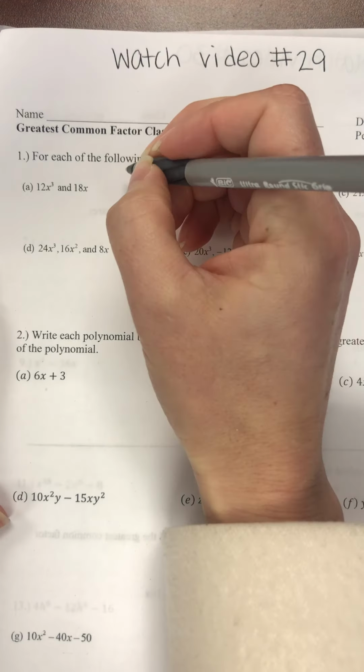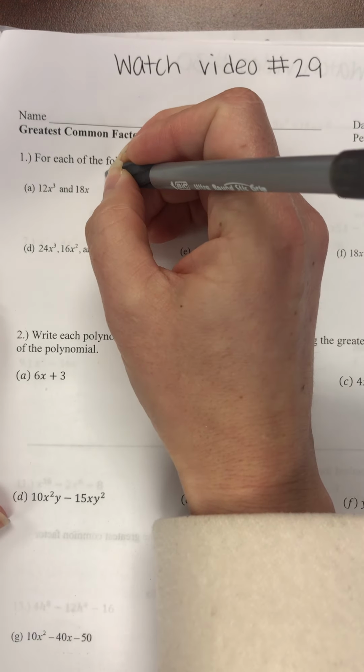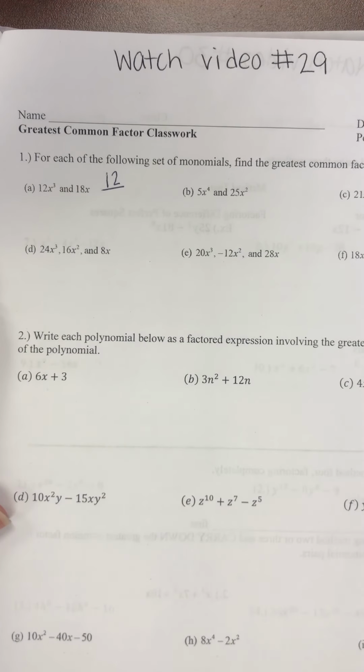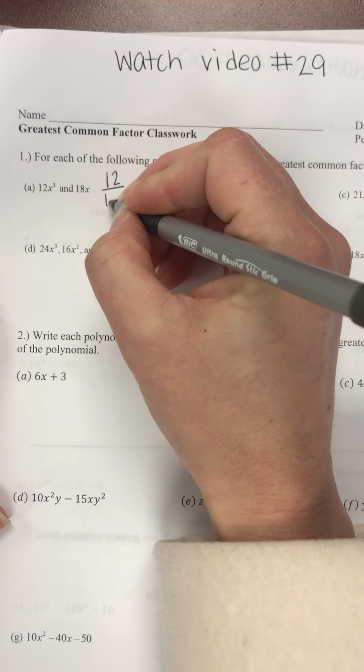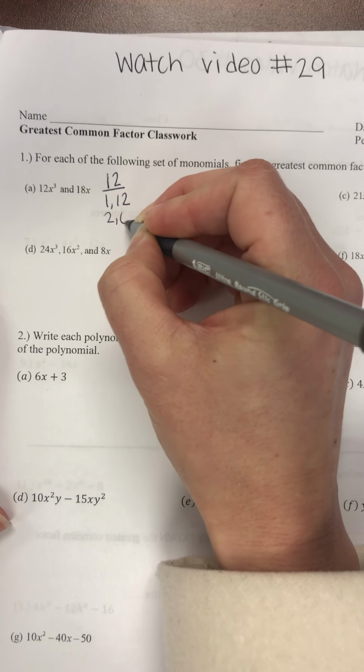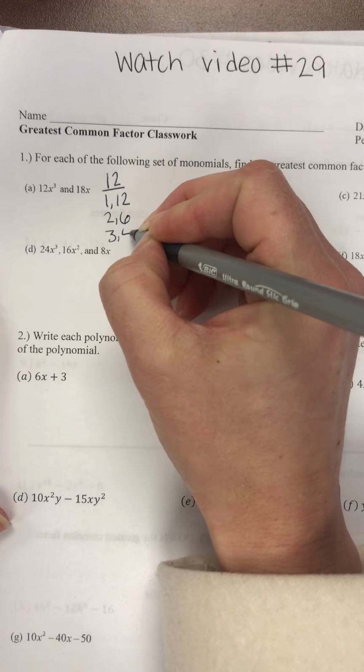So in A, I have 12x to the third and 18x. I'm going to write out all the factors of 12. I know that 1 times 12 will give me 12, 2 times 6 will give me 12, and 3 times 4 will give me 12.